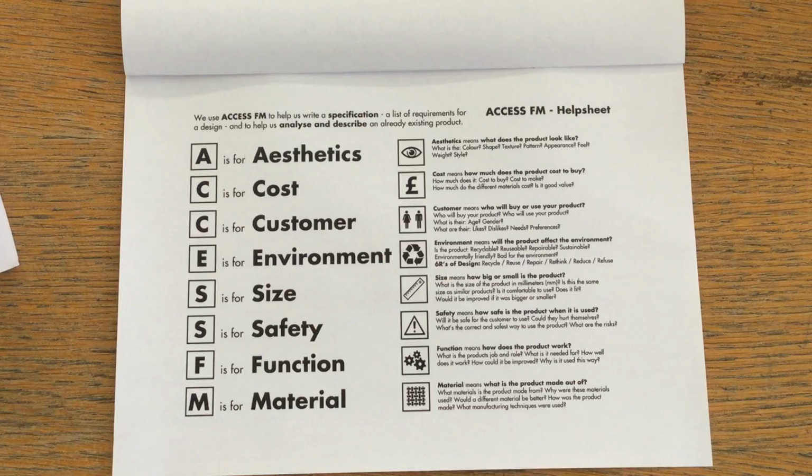F is for function, which basically means how does the product work? What's it there for? So a cushion's usually for relaxing, leaning on, that kind of thing. It might have a decorative purpose as well. And M is for material, and material means what is the product made of? What materials have been used?